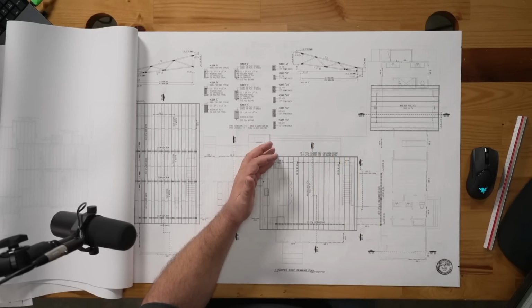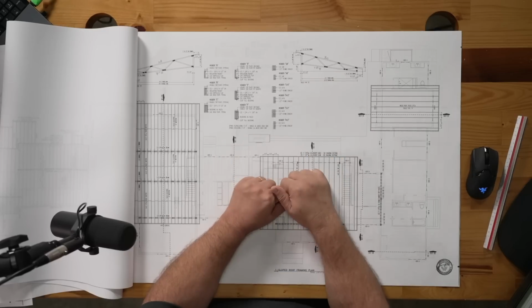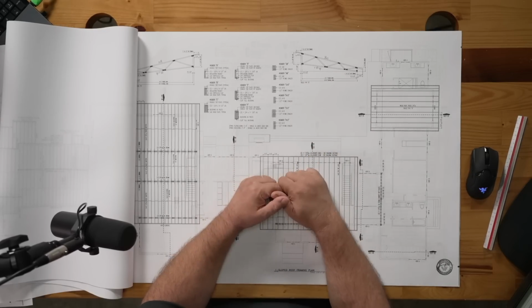So again, I have this idea of how I put it together. I throw it on the paper, we send it off, and that's how the guys interpret it.